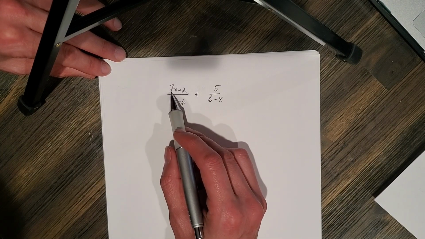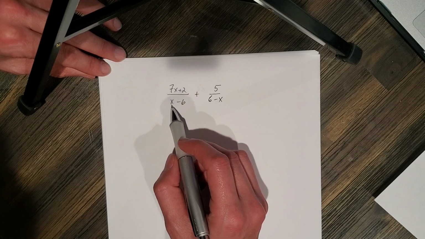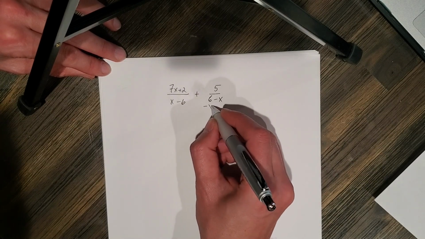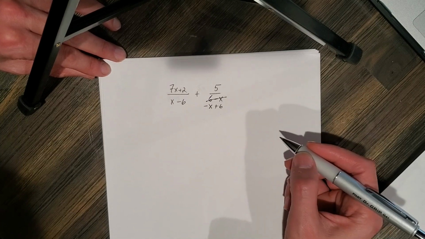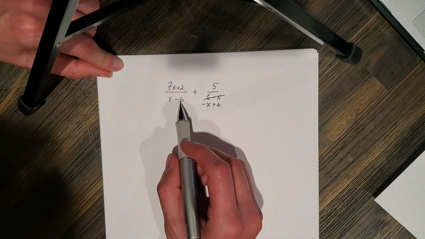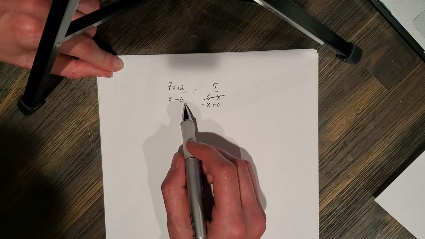In other words, the 7x is first, and then the plus 2. x is first here, and then x is not first here. So I'm going to rewrite this as negative x plus 6. I'm going to cross that out. Okay, now notice here we have a negative x plus 6 and a positive x plus 6.